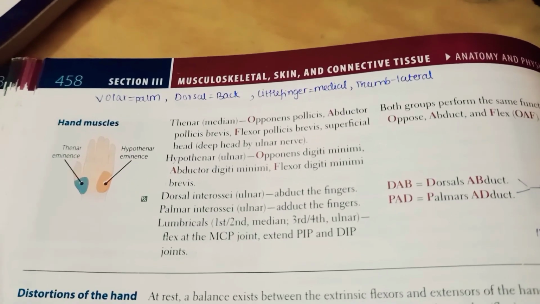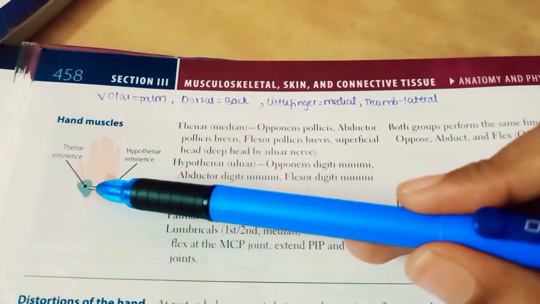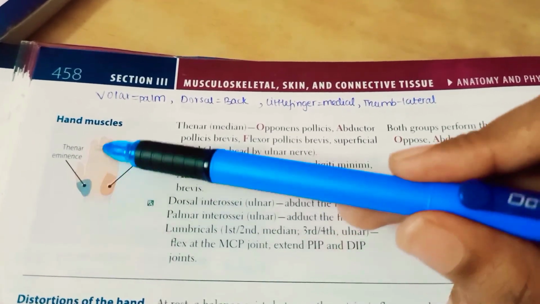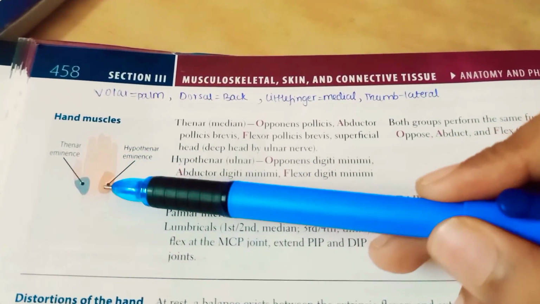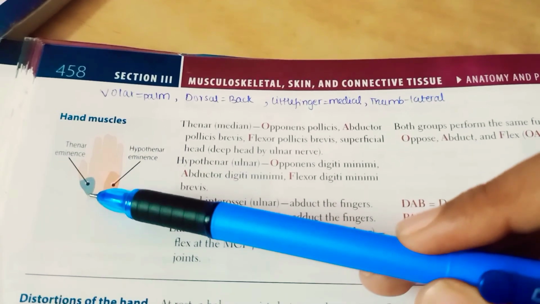Now let us discuss the hand muscles. You can see this is the thenar eminence, this is the hypothenar eminence. Thenar eminence is supplied by the median nerve. Hypothenar eminence is supplied by the ulnar nerve. Okay, so what are the muscles which are present on the thenar side?